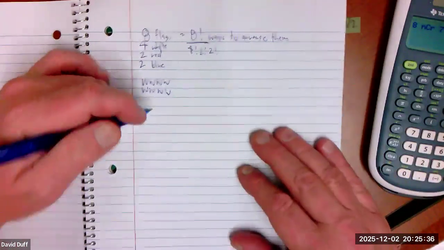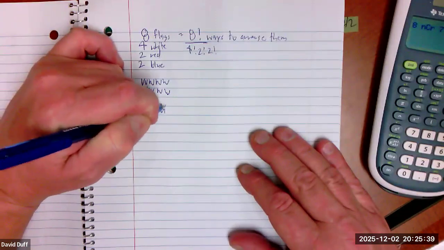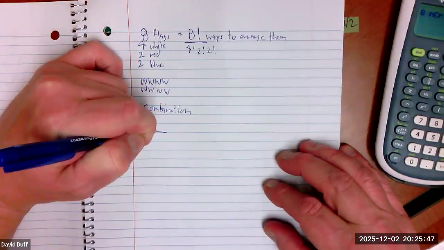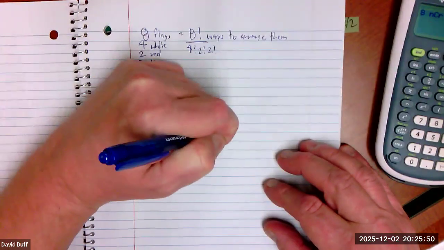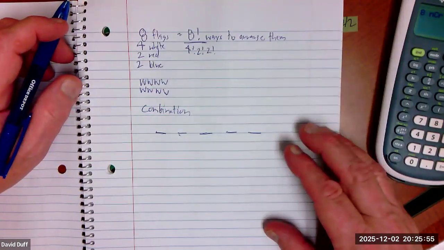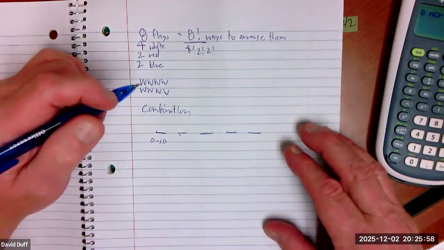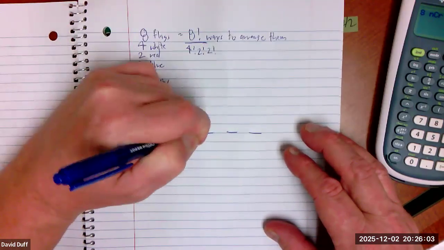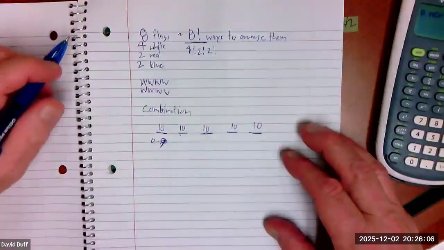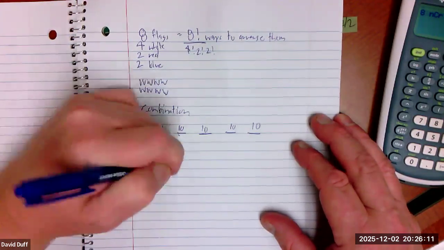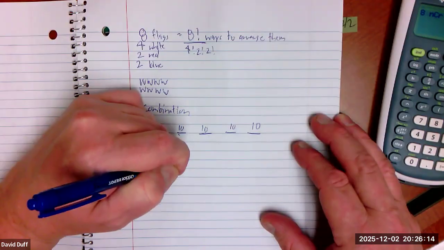Let's say you have a combination lock, which should be called a permutation lock. This is a fundamental counting principle problem. You've got 5 numbers on your lock, and each one of these goes from 0 to 9. So how many different combinations are there? 10 to the 5th power, and that 10 to the 5th power is just 10 with 5 zeros.